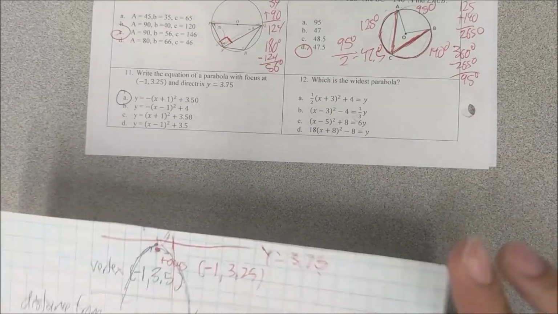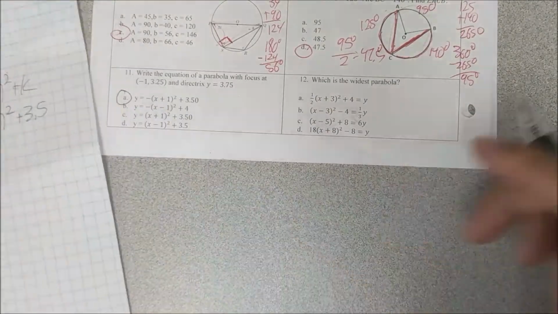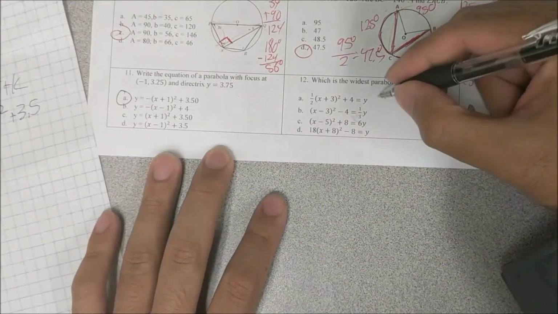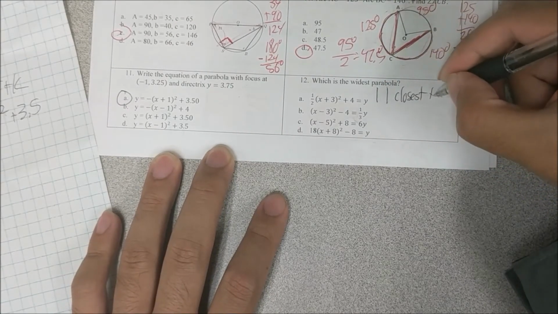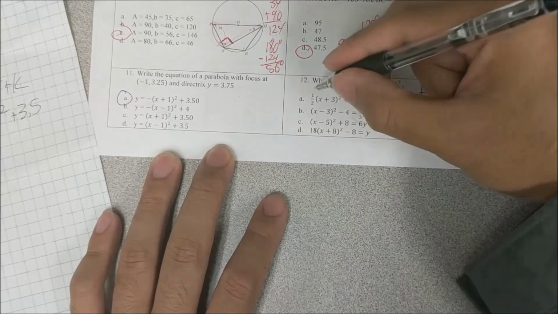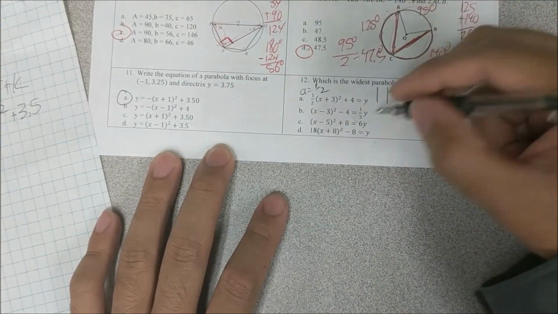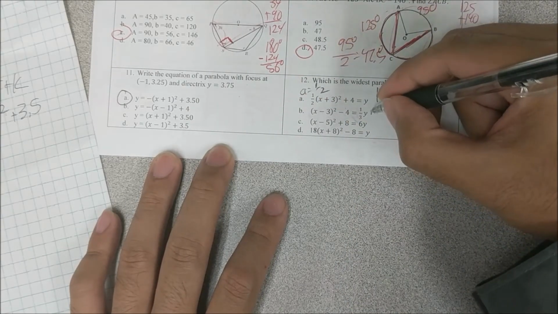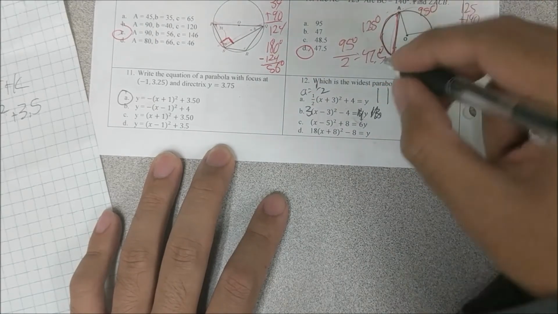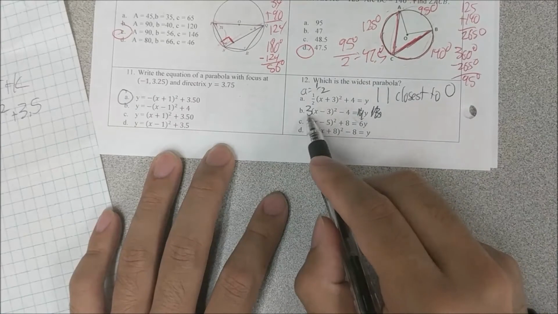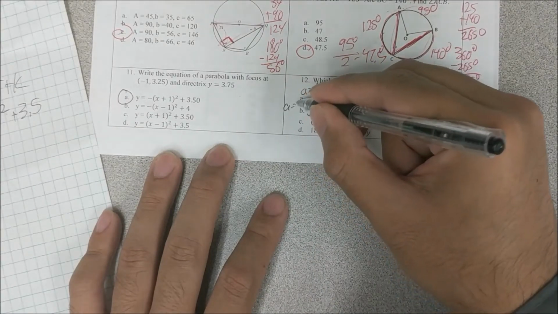Okay, what is the widest parabola? So widest parabola means absolute value closest to 0. So here A is 1/2. Here we need to get y by itself. So when we multiply both sides by 3, we would get A equals 3.